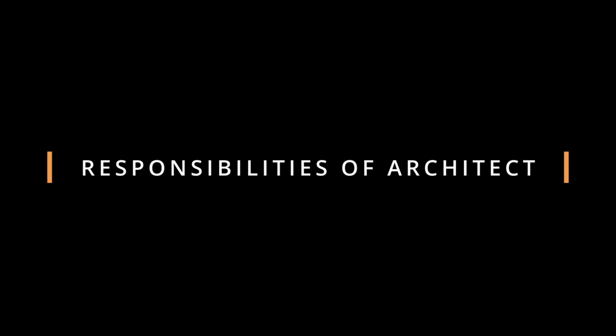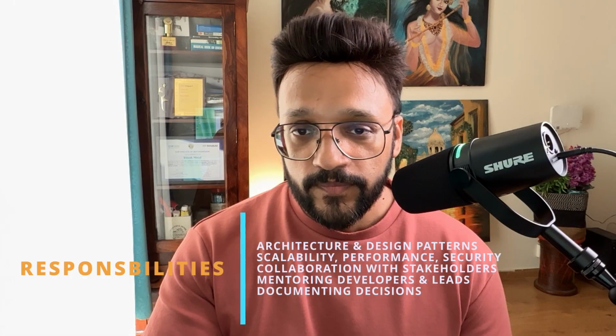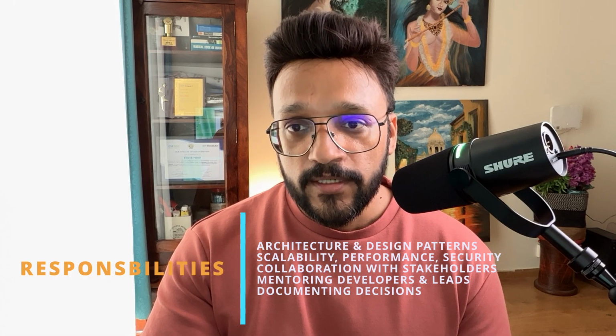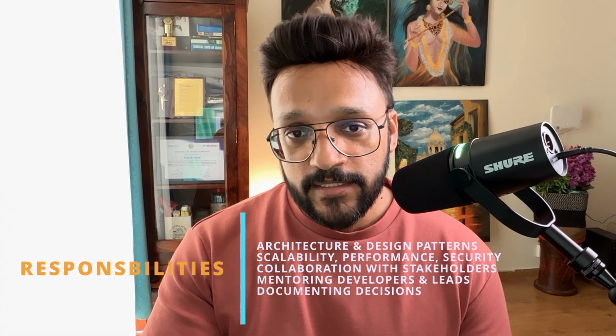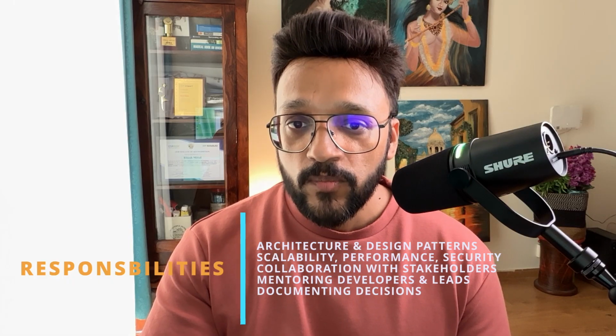Responsibilities of an architect include defining system architecture and design patterns, choosing the right technology for the job, ensuring scalability, performance, and security, collaborating with product managers and business leaders, mentoring developers and tech leads, and the most important part is documenting decisions and trade offs.